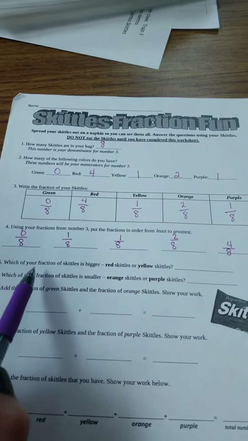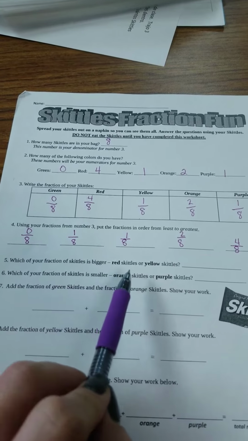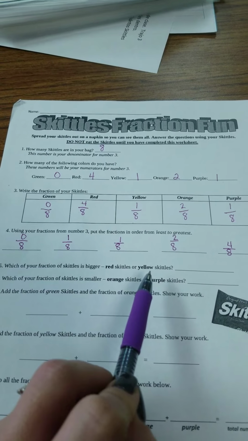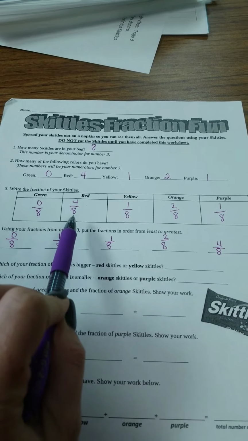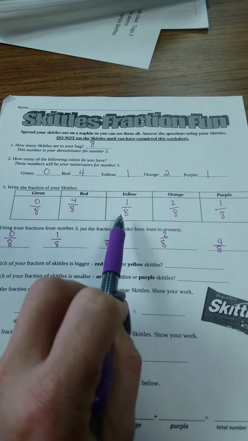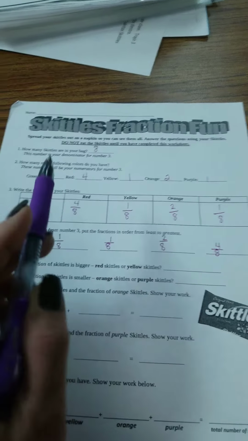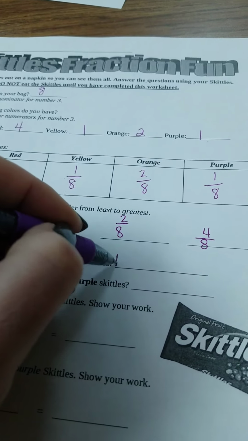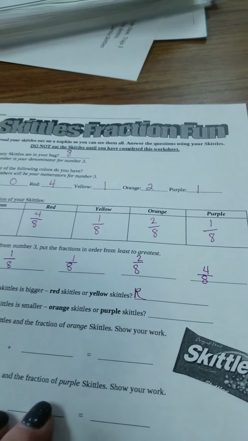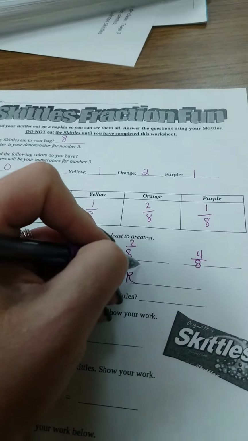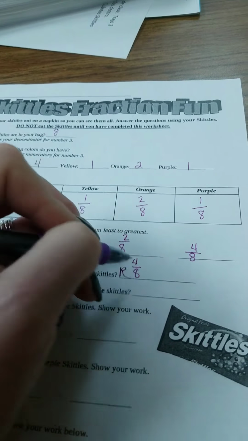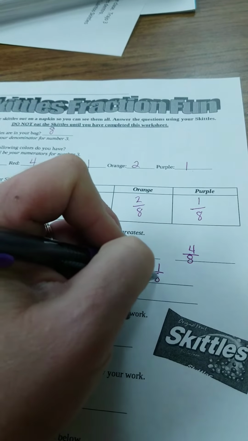Then it says which of your fraction of Skittles is bigger, red Skittles or yellow Skittles? My red fraction was 4/8, my yellow was 1/8. So again, the larger fraction is red. What we did in class is we put R for red, and then we wrote the fractions, 4/8, 1/8.